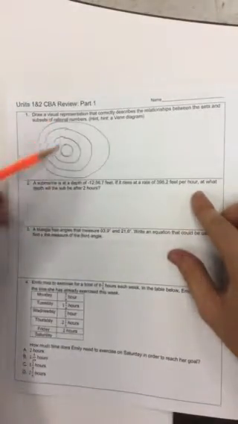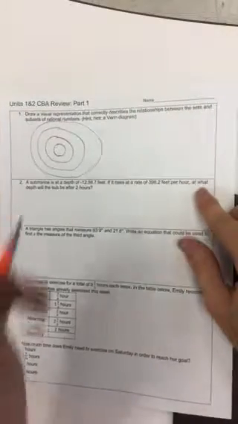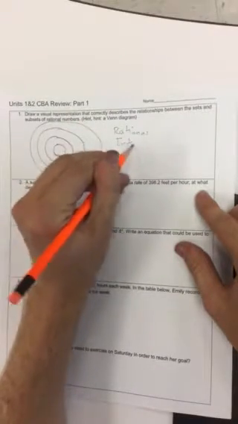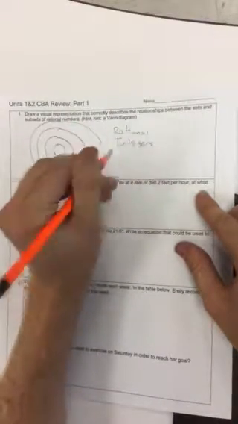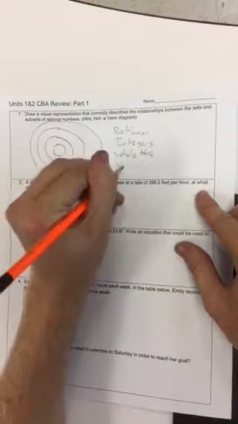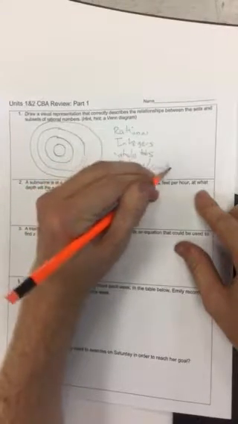But what we're doing is we're categorizing 4 different kinds of numbers. We have rational, we have integers, we have whole numbers, and we have natural, also known as counting numbers. And we got to categorize this into this diagram here.